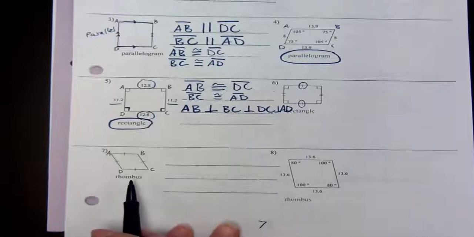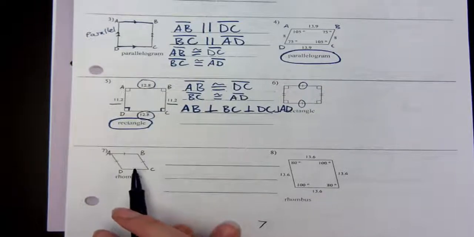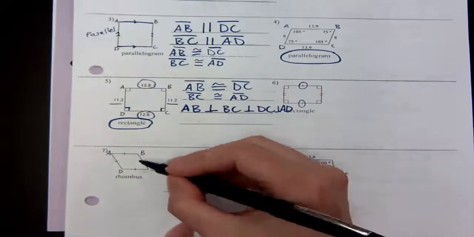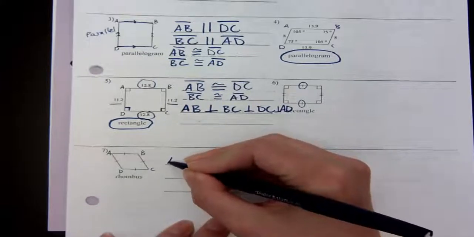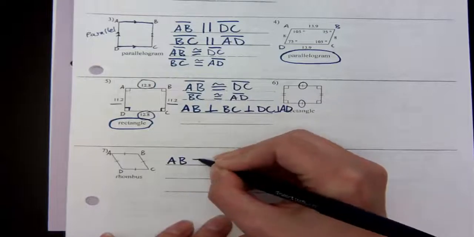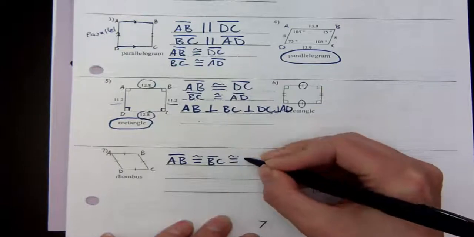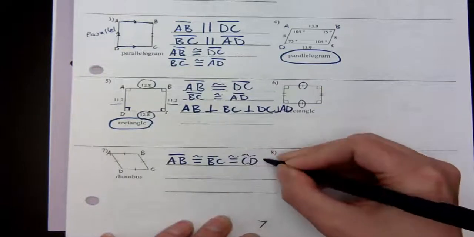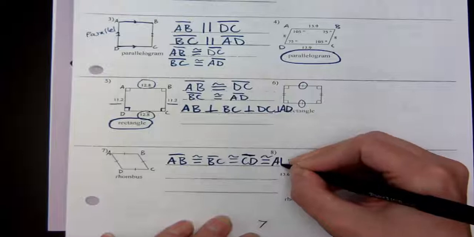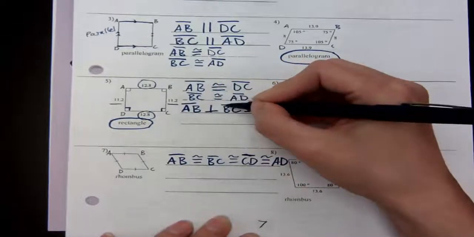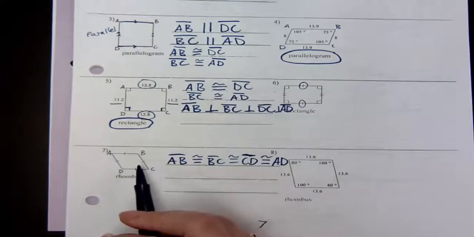Alright, a rhombus is another type of parallelogram because those opposite sides are equal and they're also parallel. So for rhombus, we see that all four sides are equal. So for rhombus, we're going to label that AB is congruent to BC, is congruent to CD, is congruent to AD. We should have our line segment symbol on top. So all we're doing is just labeling, hey, all four sides of those are the same.